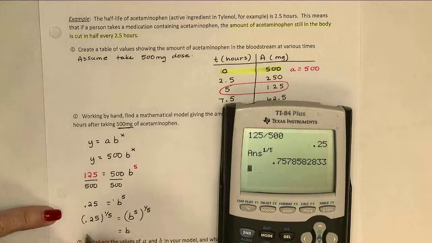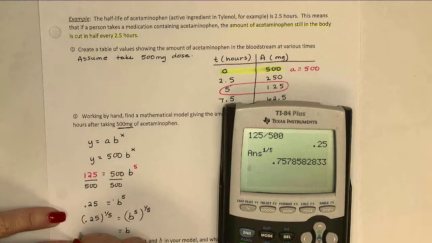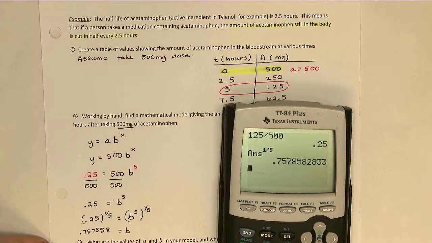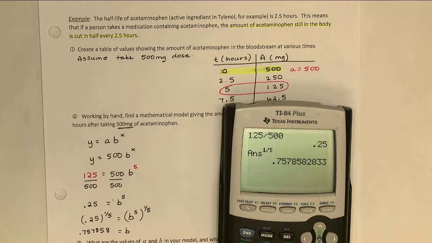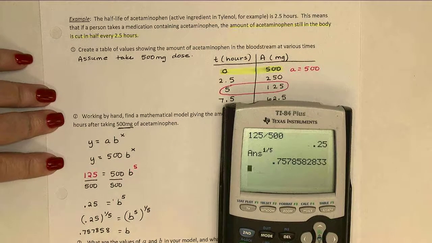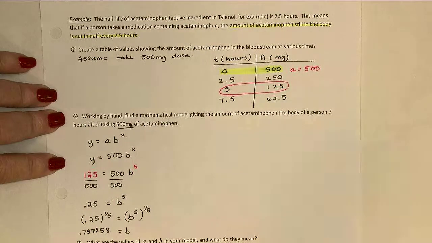And so my b is about 0.757858. Again, keeping a lot of decimal places in the b is important to help preserve accuracy if you're actually going to use this function to make predictions.